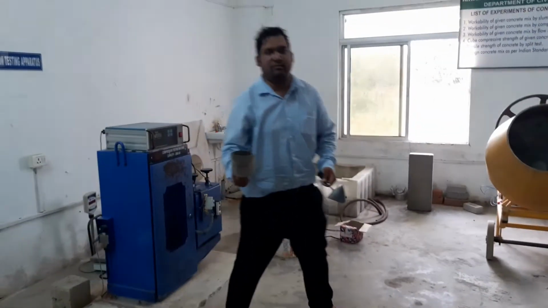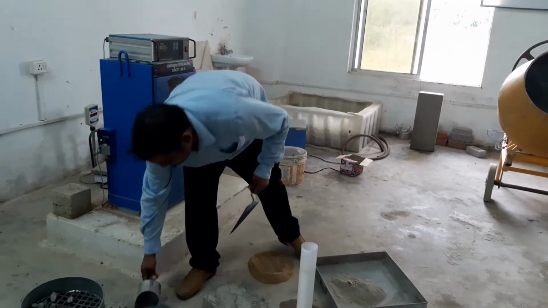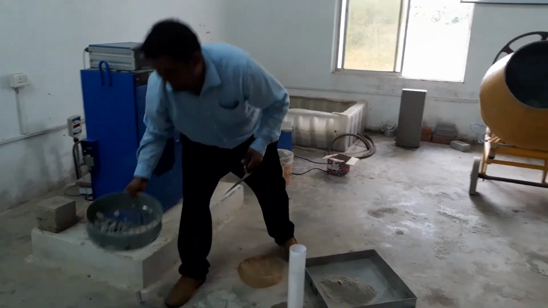We are taking some only for demonstration purpose. Some amount of aggregate we are taking.